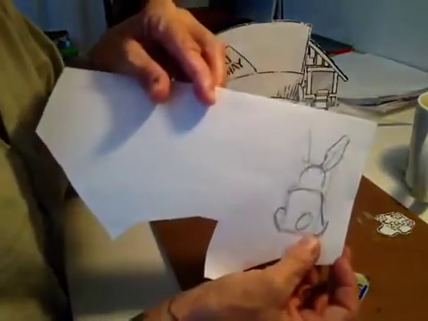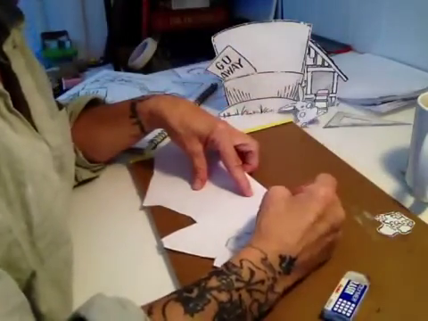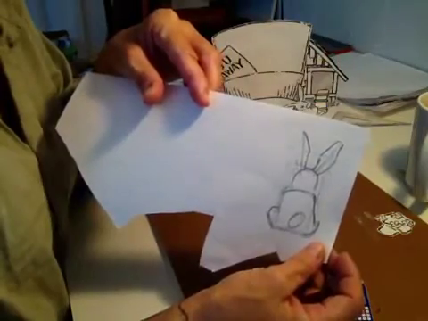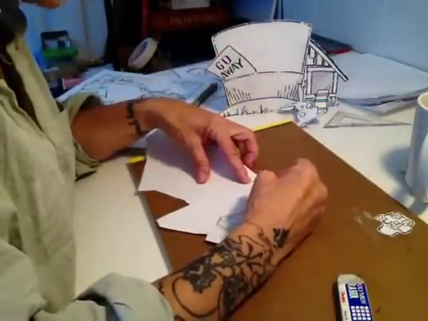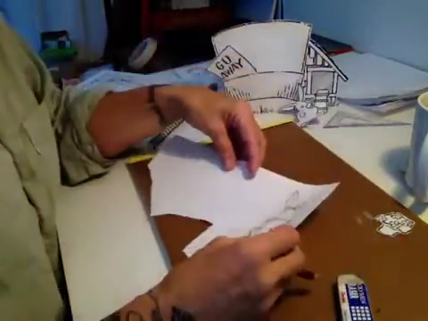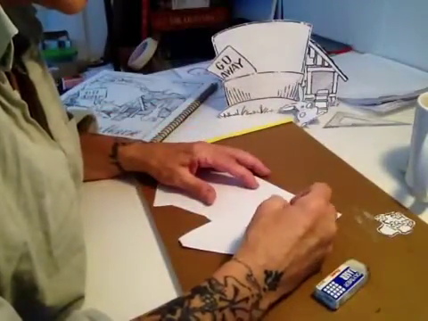Okay, there's one ear. And here's the second ear. Two lines. And like I said, we can decide that his head or his ears are too big, and we can correct them in a sec.